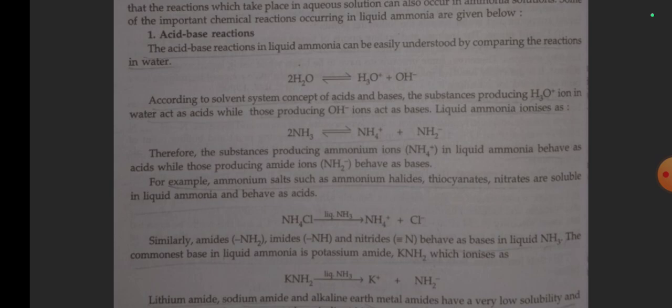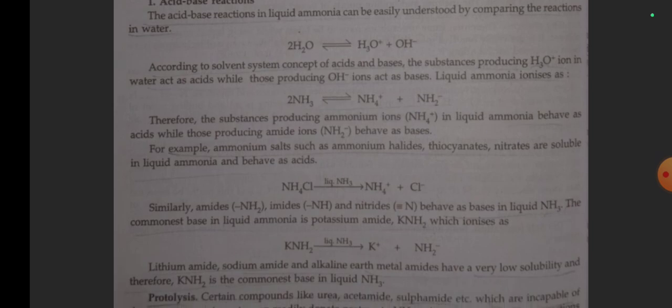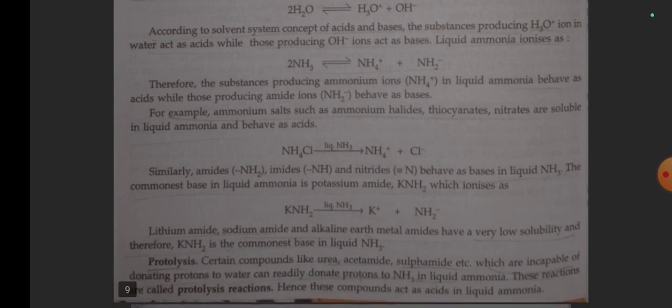Acid-base reactions. The acid-base reactions in liquid ammonia can be easily understood by comparing the reactions in water: 2H2O in equilibrium with H3O+ plus OH−. According to the solvent system concept of acids and bases, the substance producing H3O+ ions in water acts as an acid, while those producing OH− ions act as a base. Liquid ammonia ionizes: 2NH3 in equilibrium with NH4+ plus NH2−.